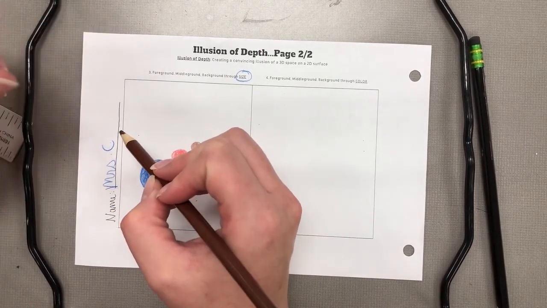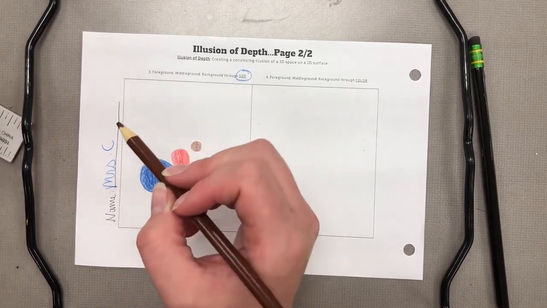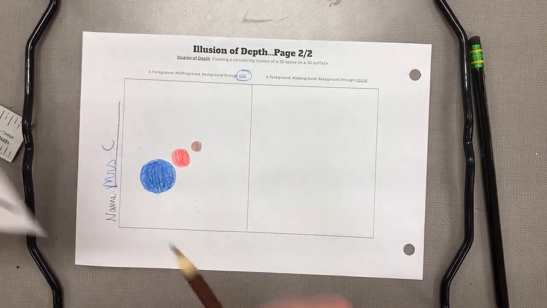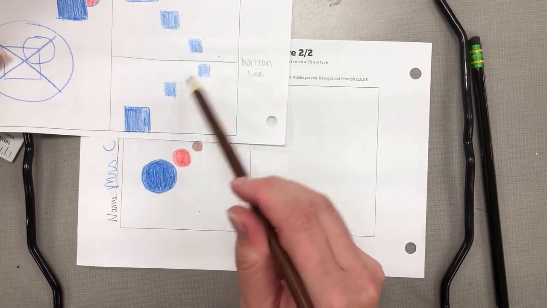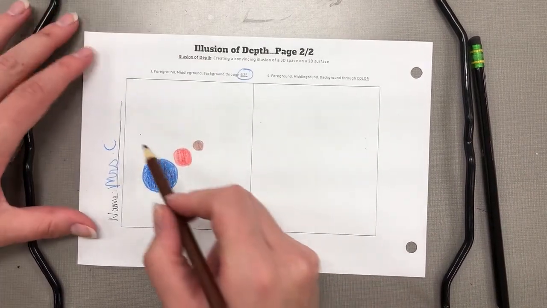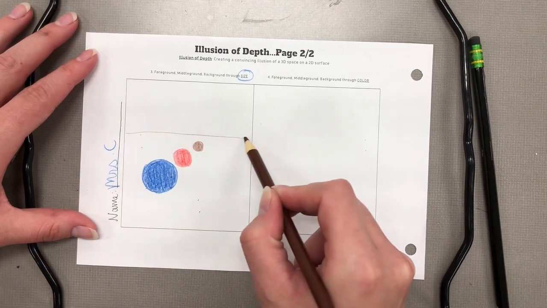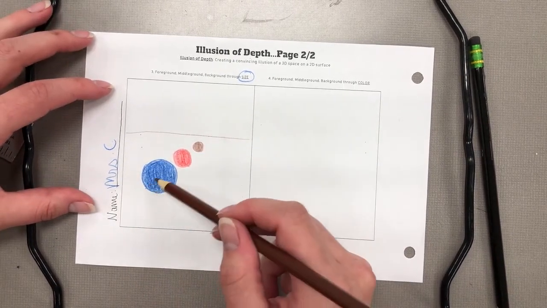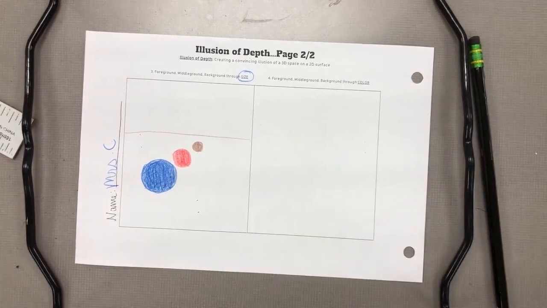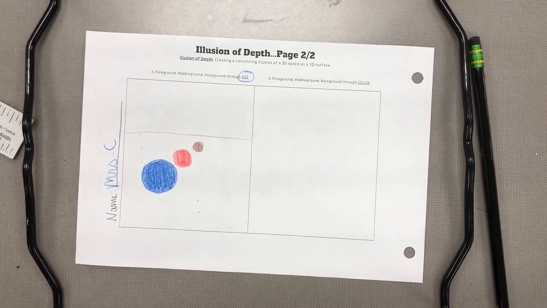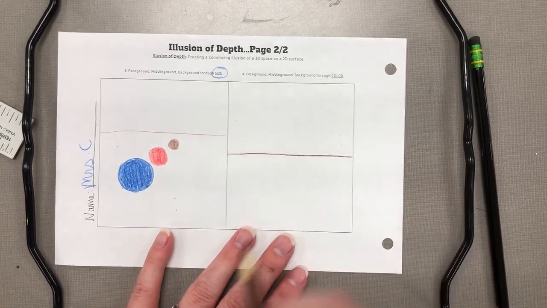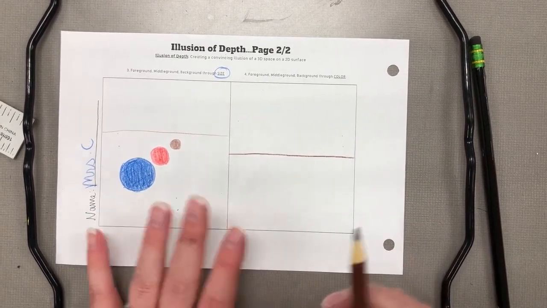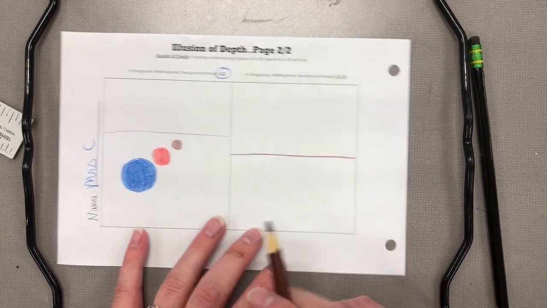Also notice that I incorporated some of my knowledge from the first illusion of depth through my placement. These objects are traveling away from me. These objects are also traveling away from me. If that was my horizon line, it looks like those circles are going off into the distance. Okay, last one, cut your box in half. This is not a horizon line, I'm just showing you 2 examples.